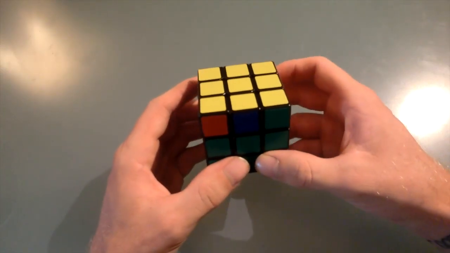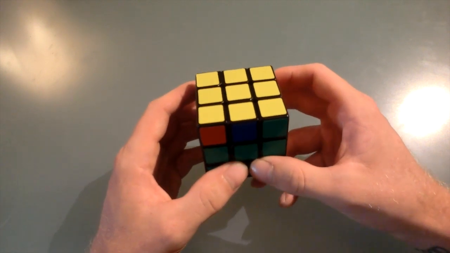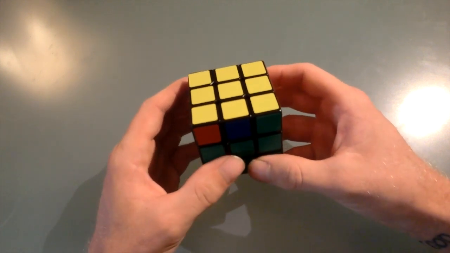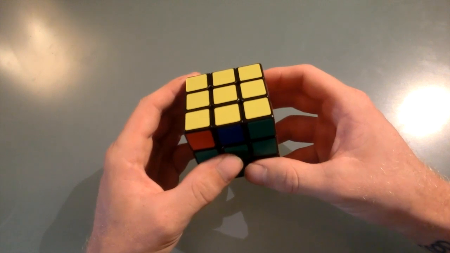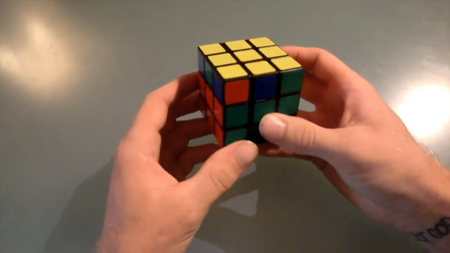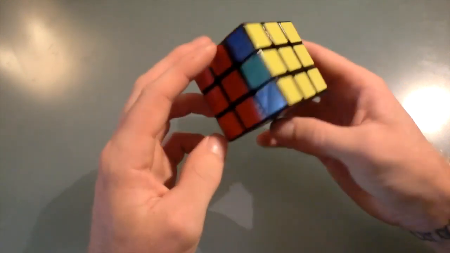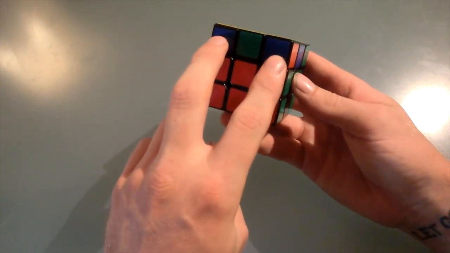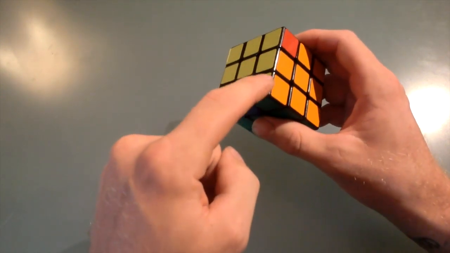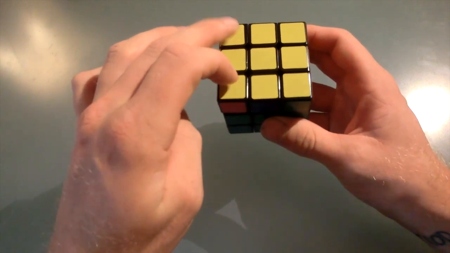Alright, the next algorithms we're going to look at are called the G permutations. Now there are 4 of these, and in my opinion, they are the most difficult to execute and they take the most time to learn. The way that you can recognize a G permutation is by looking around the cube. You can see that you have headlights here, and you have a 2x1 block along with the headlights.